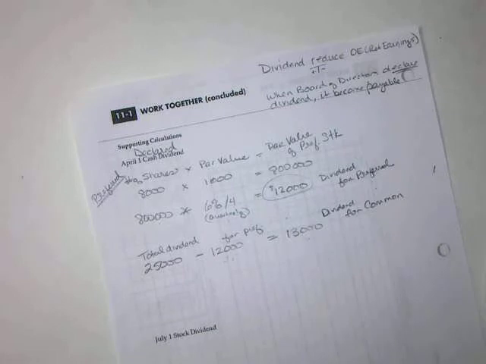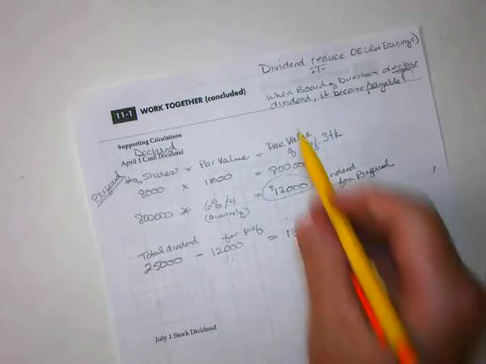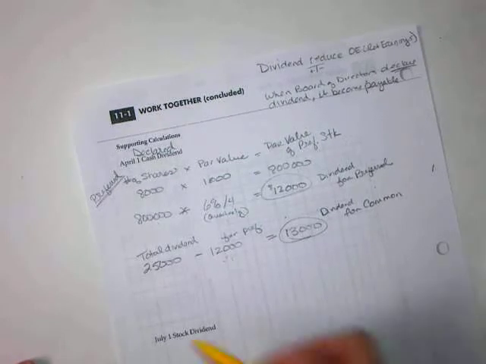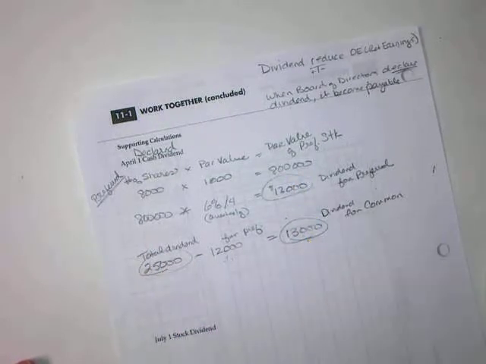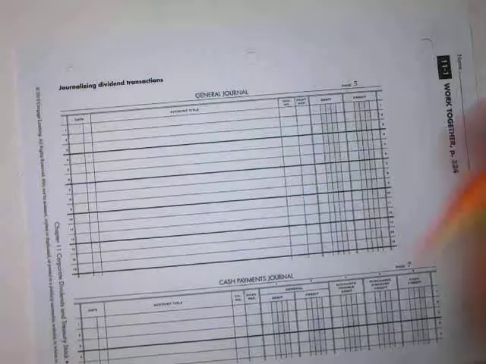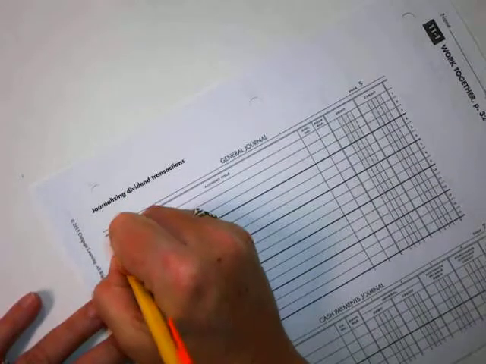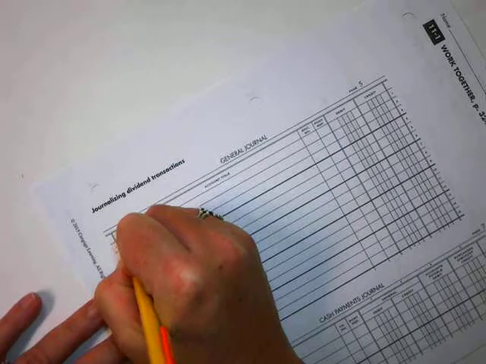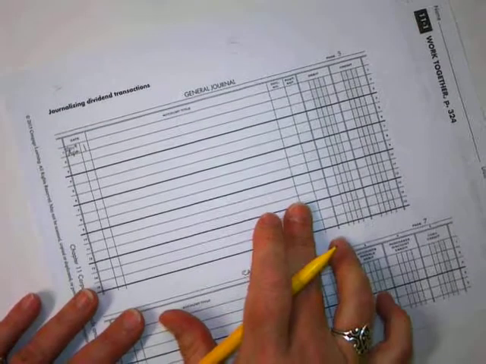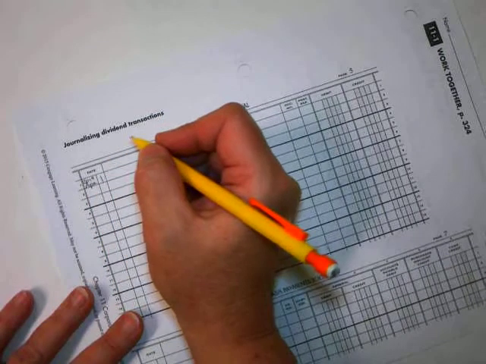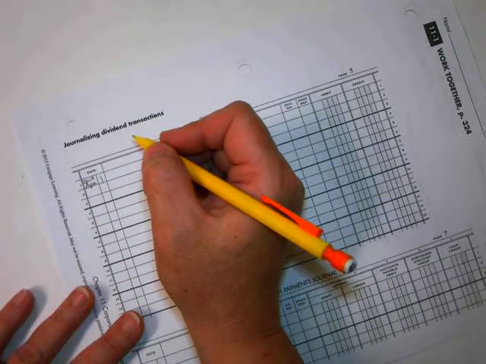All right, so now we need to get these numbers, the total and those two, into our general journal, because we're not paying it right now, so it's not cash payments, we're just declaring it. So on April 1st, we're declaring a dividend.